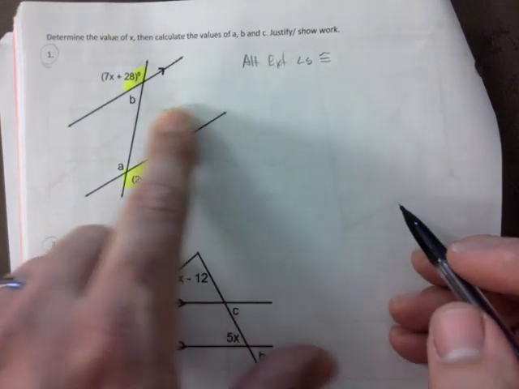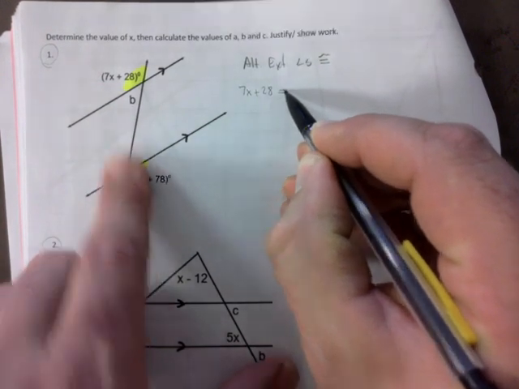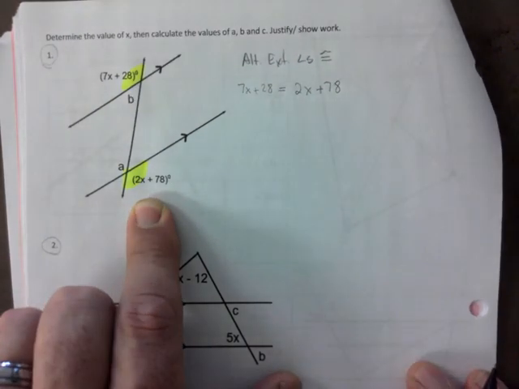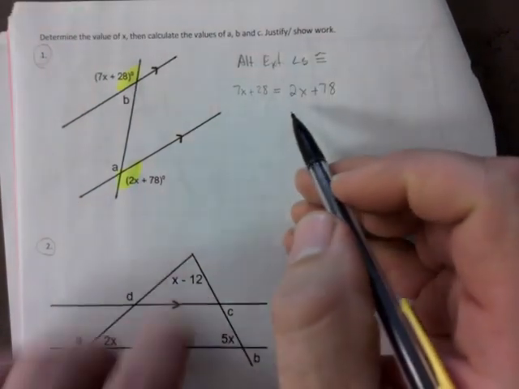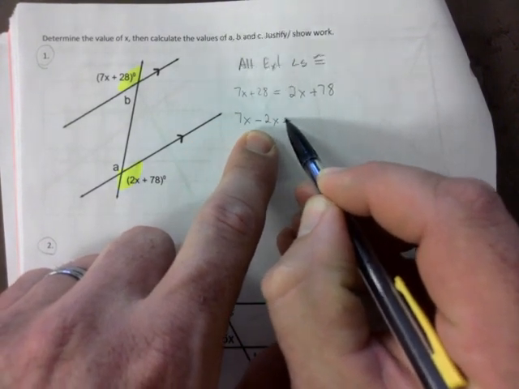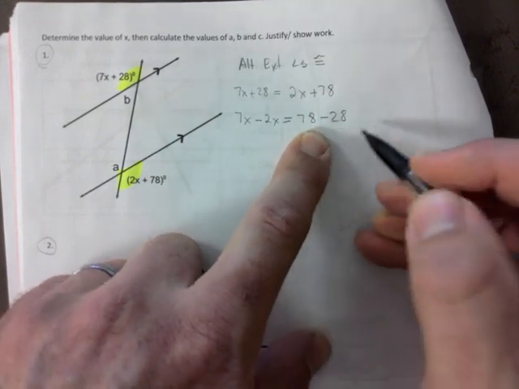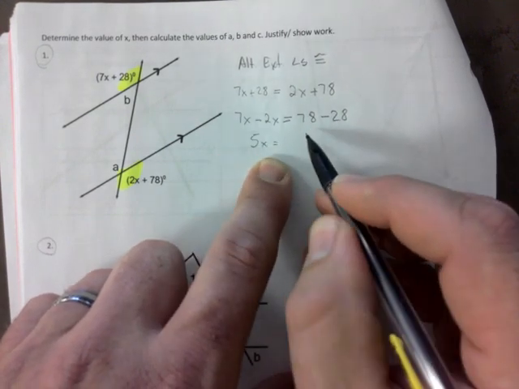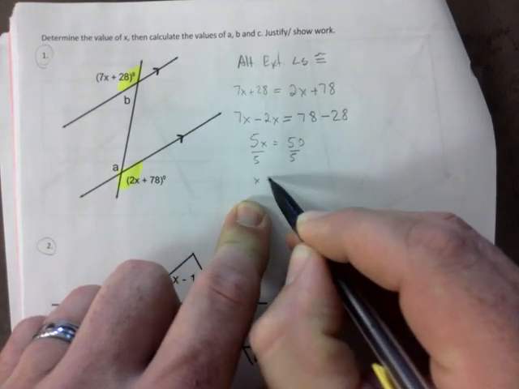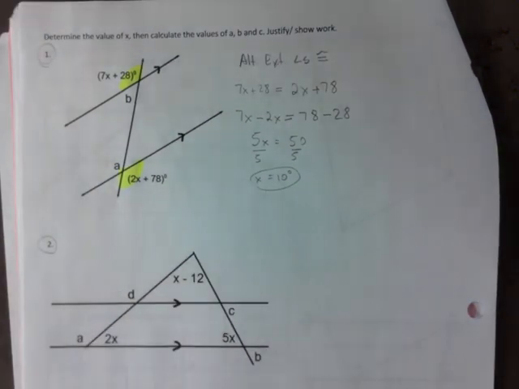We know that. Therefore, we can take these expressions and just make them equal like that. Okay, we can get rid of the brackets. And so I'm going to bring the x's over to this side. So 7x minus 2x equals, the 78 is already on the right side. The 28 comes over subtracting. That's 5x is equal to 50. Divide by 5. X is equal to 10 degrees. That's probably the most crucial part of the whole operation.